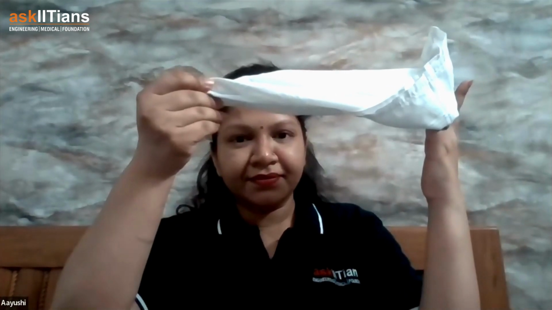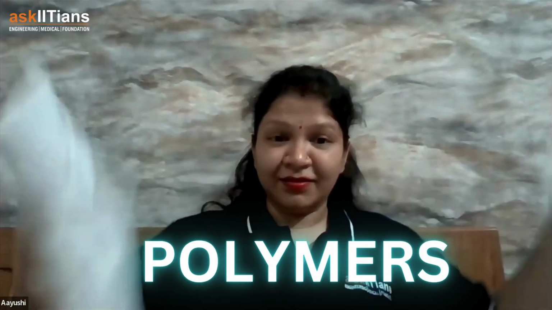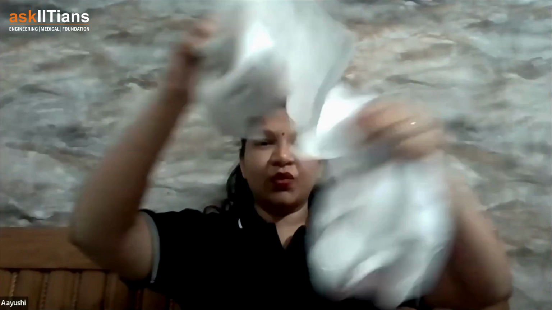Is it clear? Yes. As I have bound them together, it is like a polymer. So you have seen what magicians actually do. They have a pocket, and from their pocket you can take out all the ruffles together at that time. So they have created a polymer there. Is it clear? Understandable by everyone?